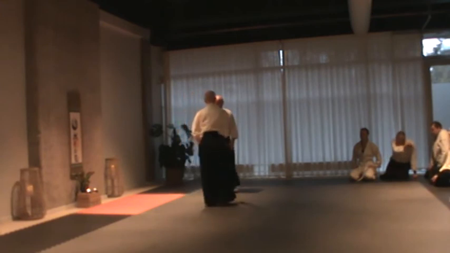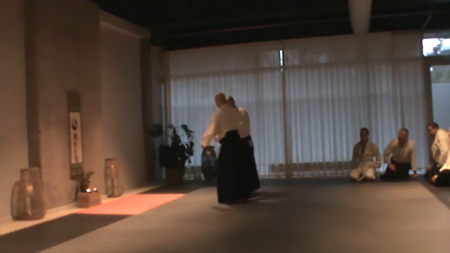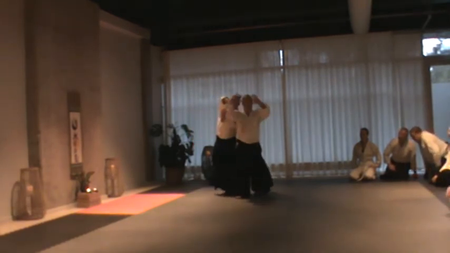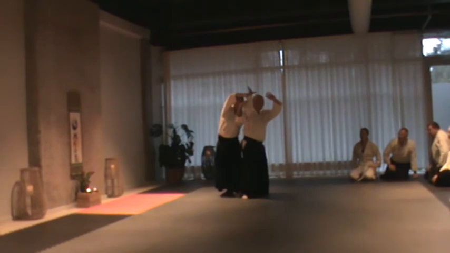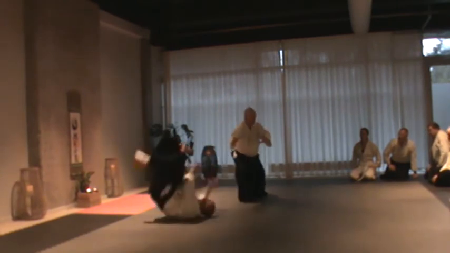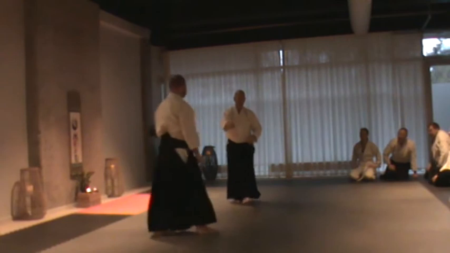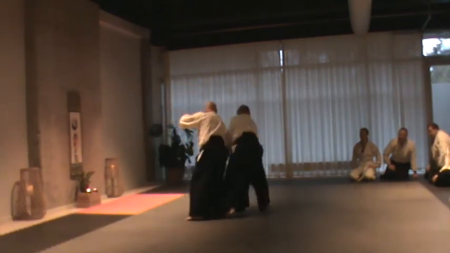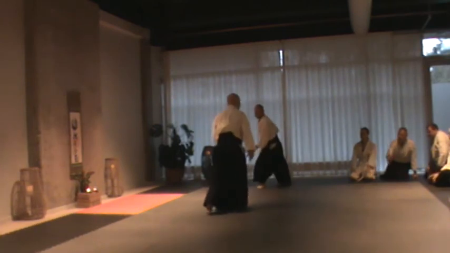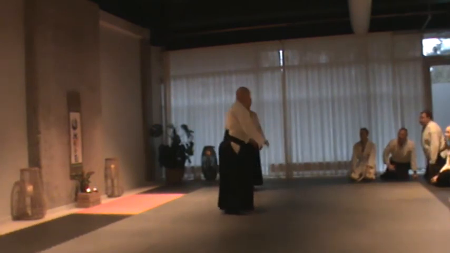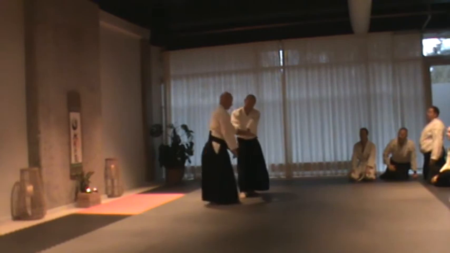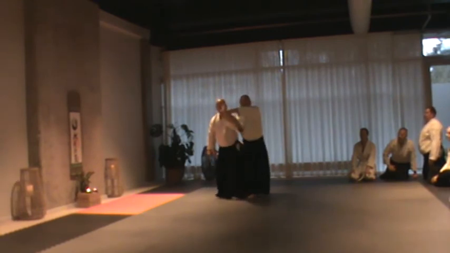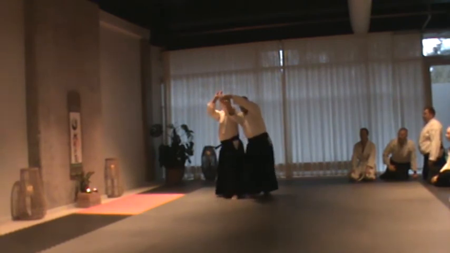Now if we go back to Morotedori and we go into this position here, then there are a lot of Kokyunage that are based on that. And this one has a derivative where you come around and continue around one more rotation here. Since there's not room now, this is based on the Tai no Henko form, as if raising a sword.